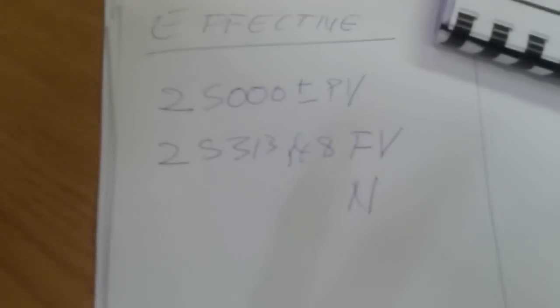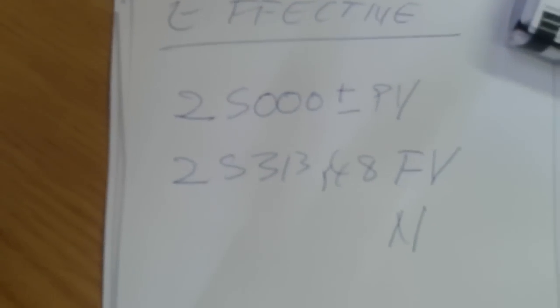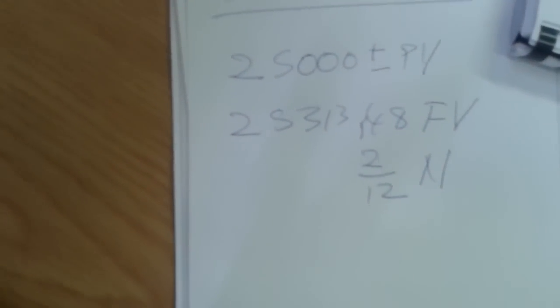But see, the important part is, how do you convert months to years? Let me give you an example. What if it was 36 months? How many years are there here? Obviously, we divide by 12. You see? So it is this concept that is very important. So now again here, you simply say 2 divided by 12, because remember, we want to convert months to years.